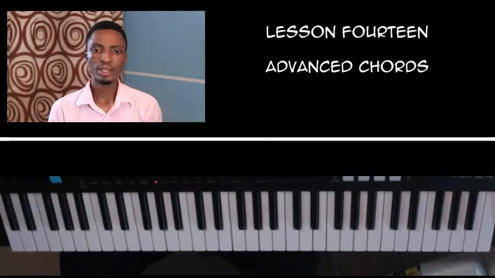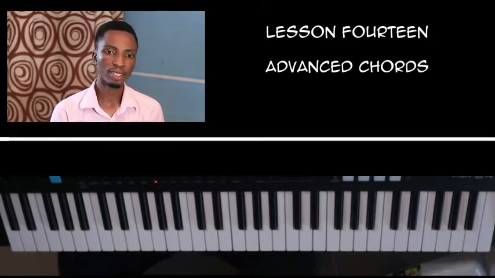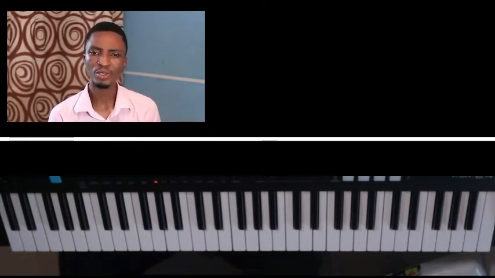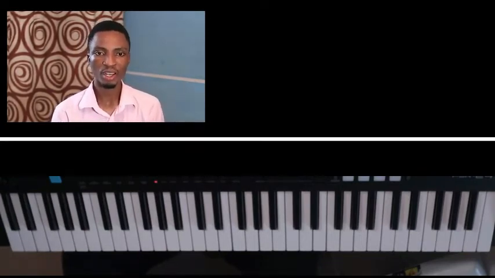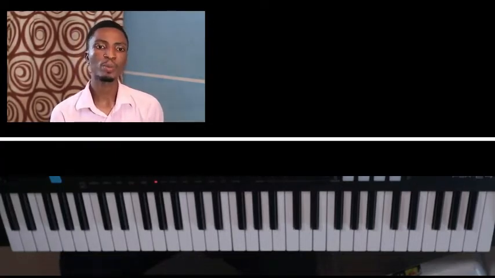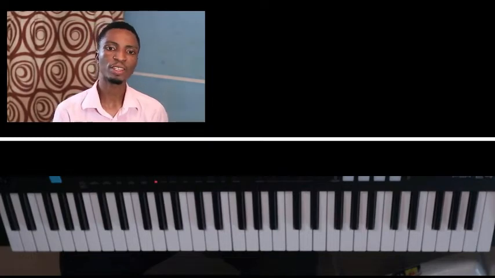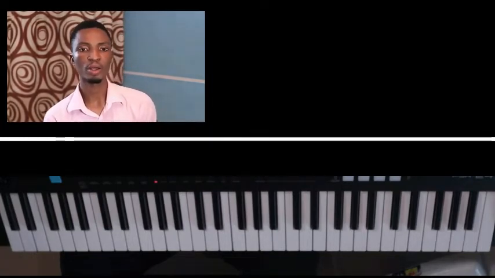Welcome to lesson 14, advanced chords. When you watch how advanced players play the same simple songs that you know how to play, you might begin to wonder why they sound so good, even when they play the same chord progressions as you. The beauty of playing musical instruments is centered upon how well you're able to manage the simple concepts that you know and produce something extraordinary out of them.